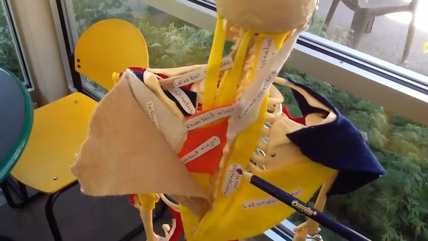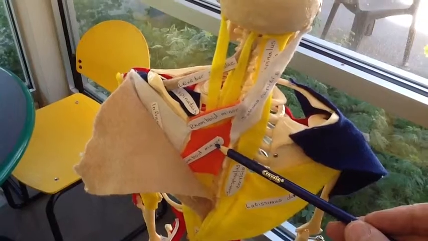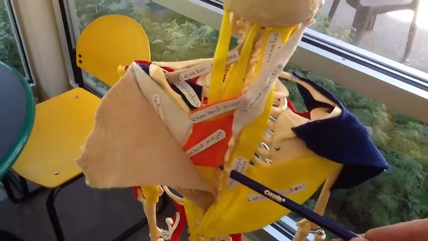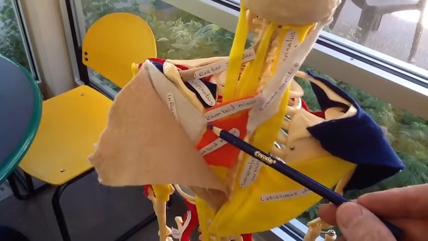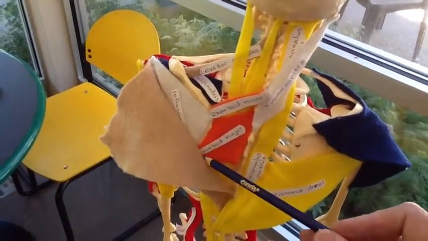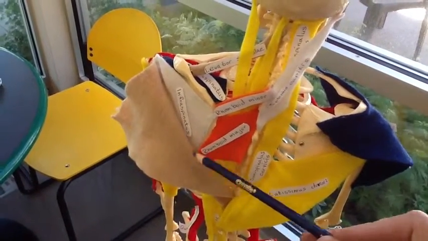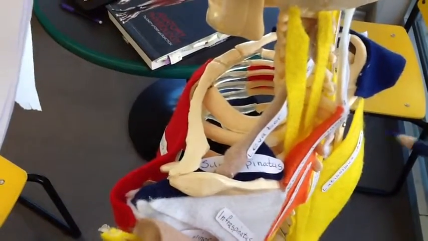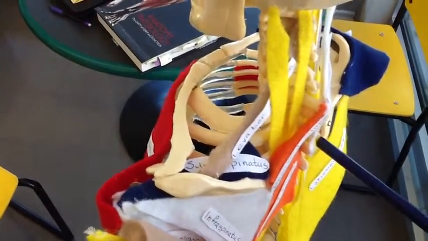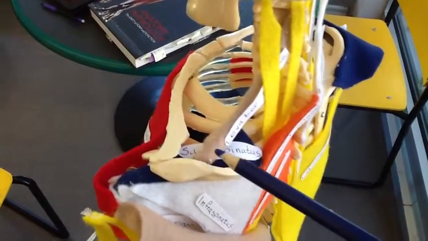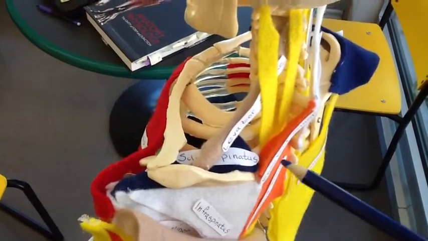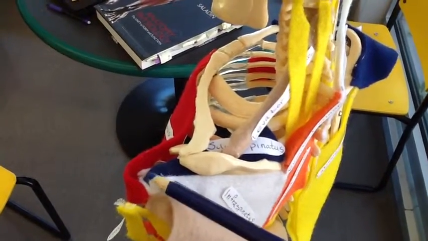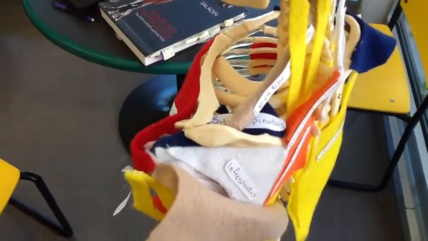The next one is rhomboid major. It originates from the spinous process of T2 to T5, inserts at the vertebral border of the scapula, and the action is to adduct the scapula and as well rotate the scapula down. Next, we'll be doing the pectoral girdle muscles. We'll start with the supraspinatus muscle, which originates at the supraspinatus fossa of the scapula. It inserts to the greater tubercle of the humerus, and the action is to abduct the arm.